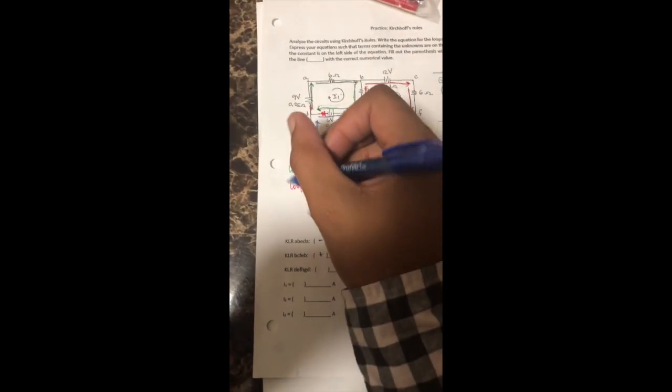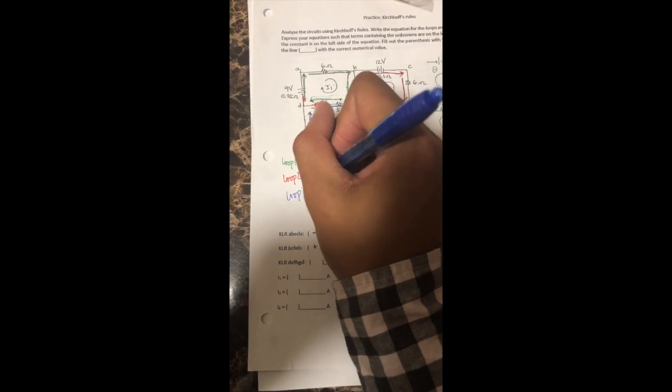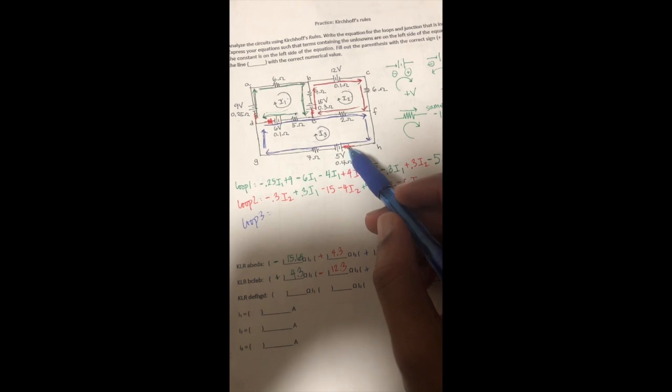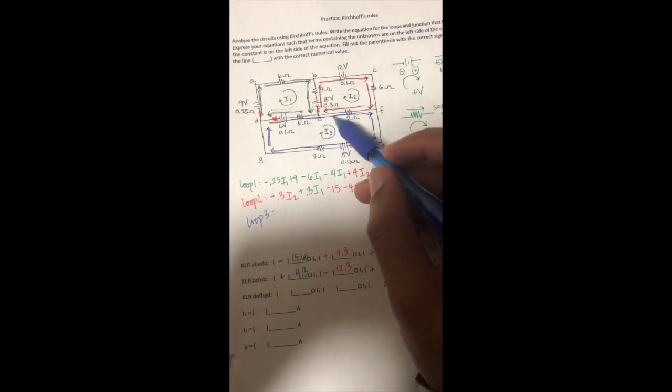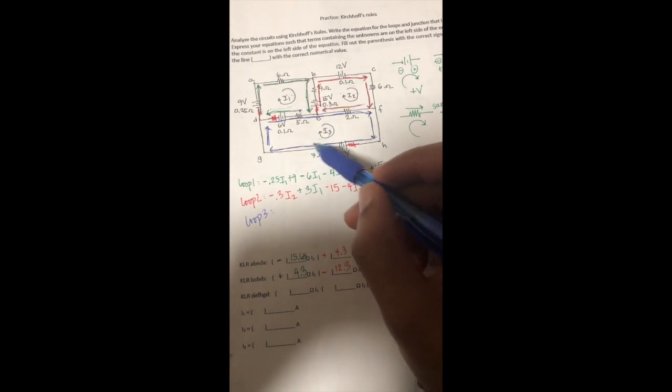Now loop 3. For loop 3, you can start anywhere in the circuit. You don't have to start at a specific location. So I'm just going to start at the 5-volt battery and this 0.4 ohm resistor. For that 0.4 ohm resistor, this current, the blue line, is going in the same direction as the loop, because the loop is going to be flowing like this.